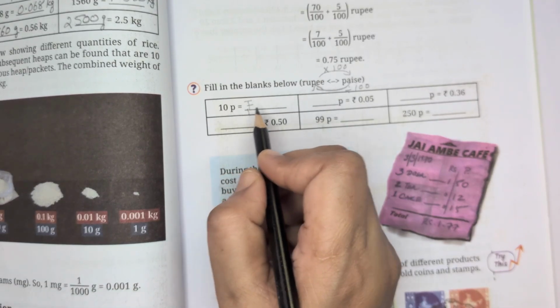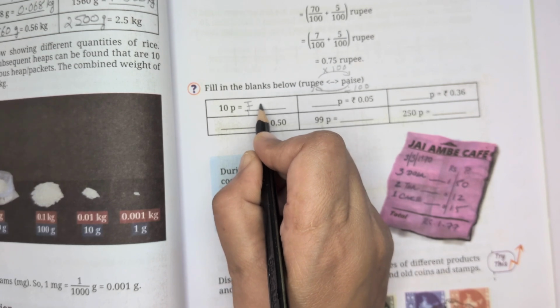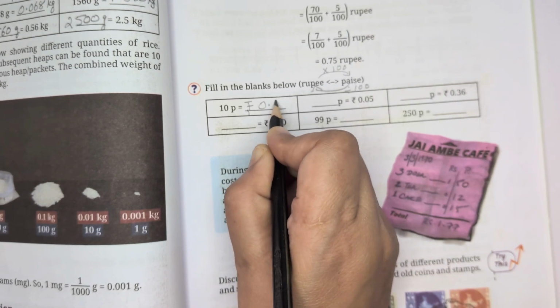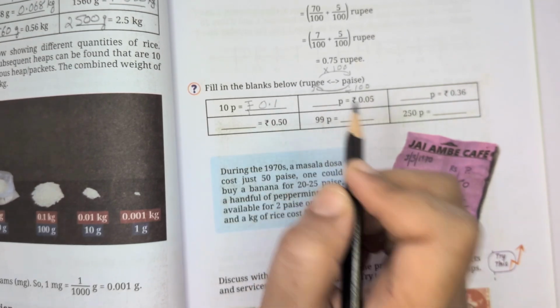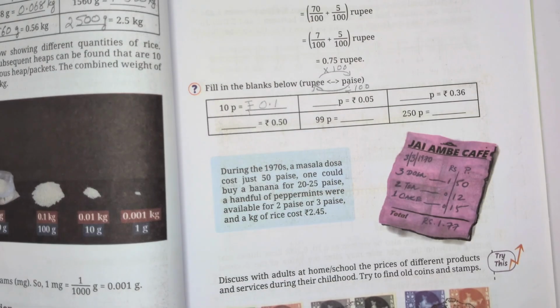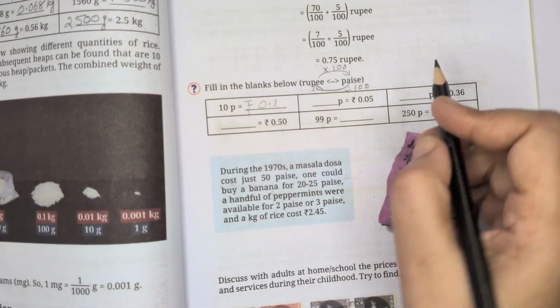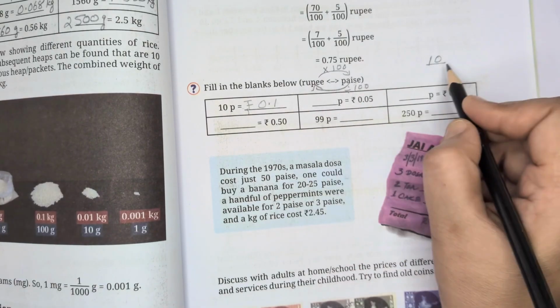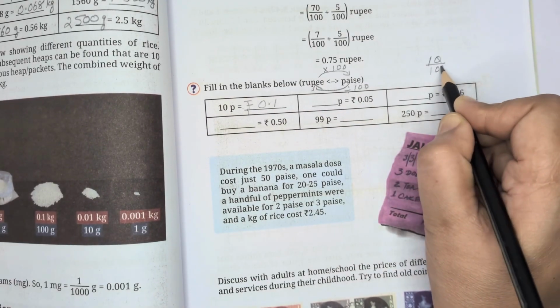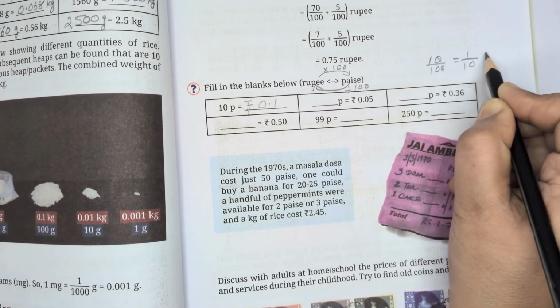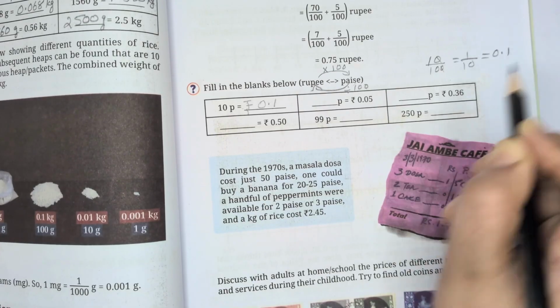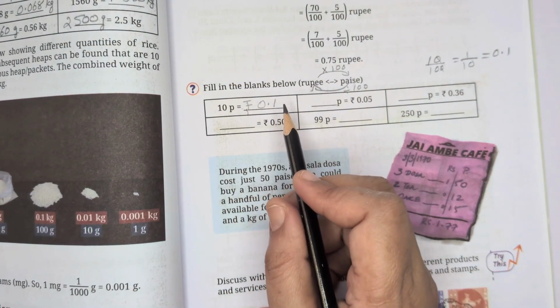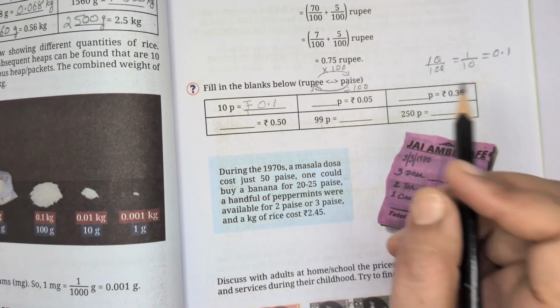So 10 divided by 100, we will get 0.1. It will come 1 by 10. 1 by 10 is same as 0.1. So that much 0.1 rupee.